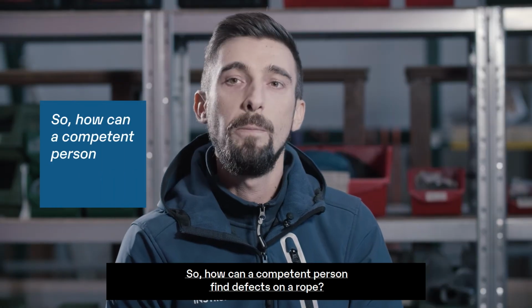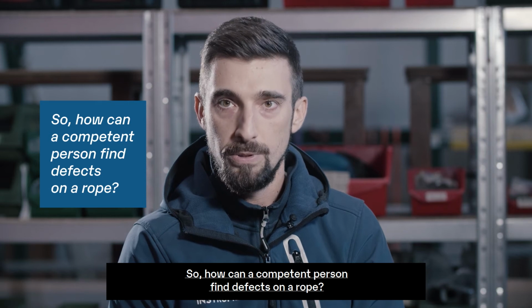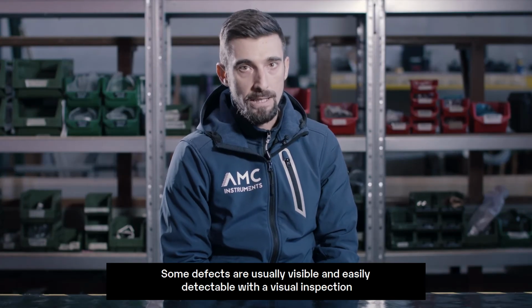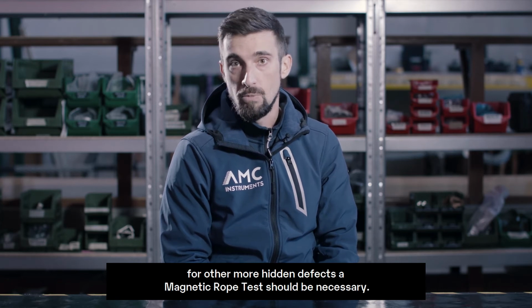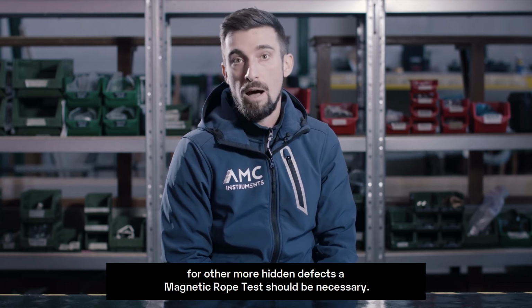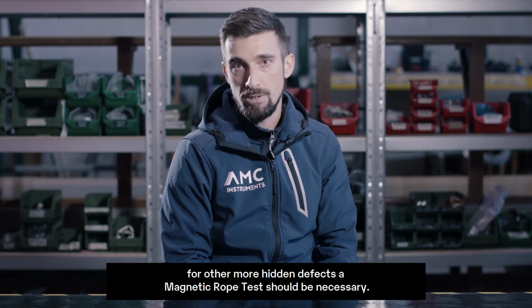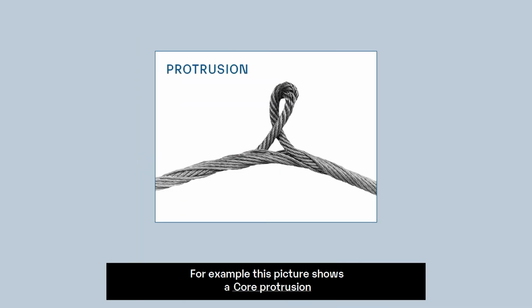So, how can a competent person find the defects on a rope? Some defects are usually visible and easily detectable. For other, more hidden defects, a magnetic rope test should be necessary. For example, this picture shows a core protrusion. It can be caused by shock loading as well as improper installation.